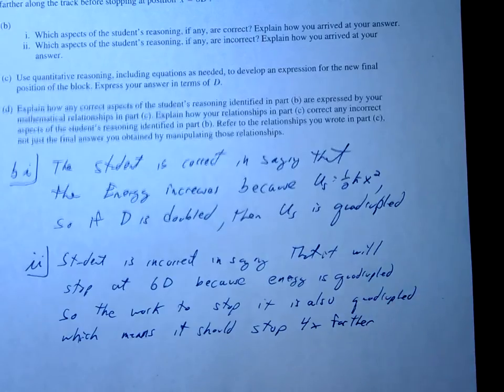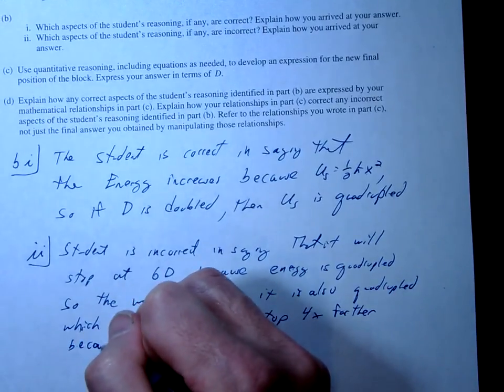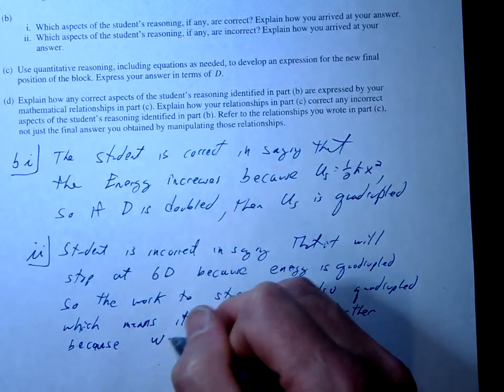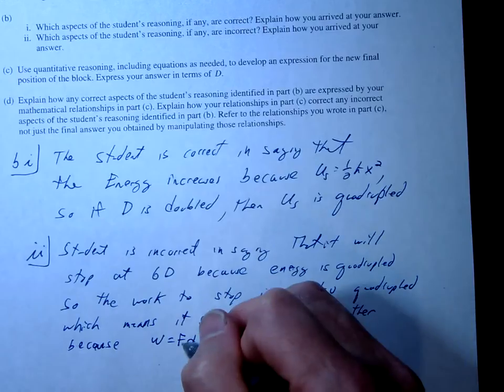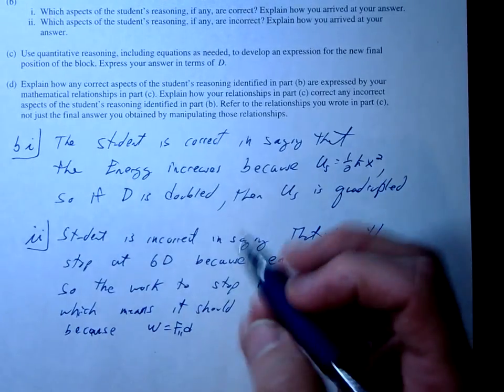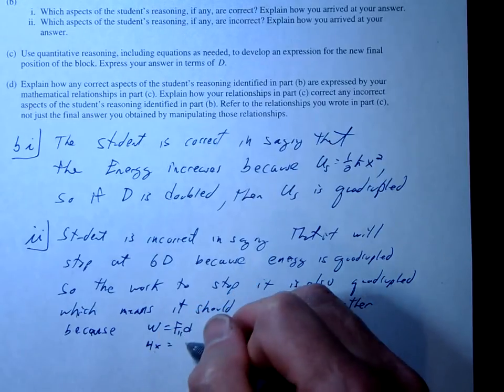Okay, and I guess because I can write this out, work equals force times distance, force parallel to distance. Okay, so if work is 4 times, right, then distance would also be 4 times.